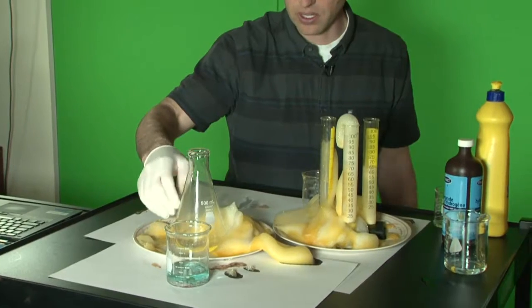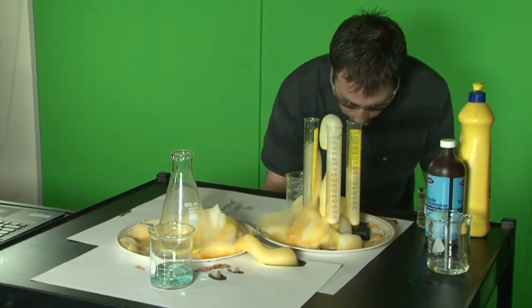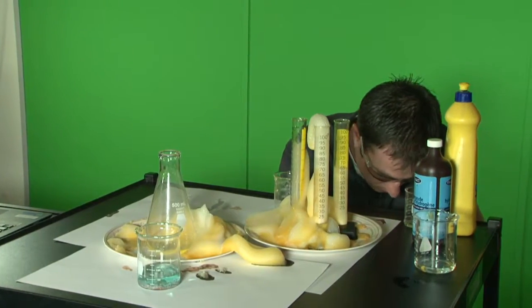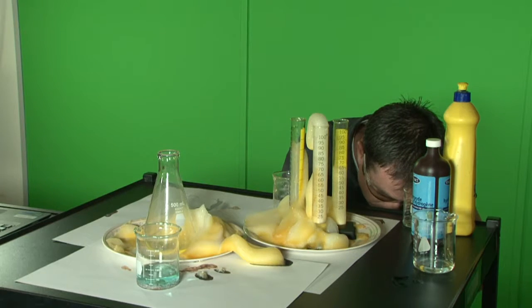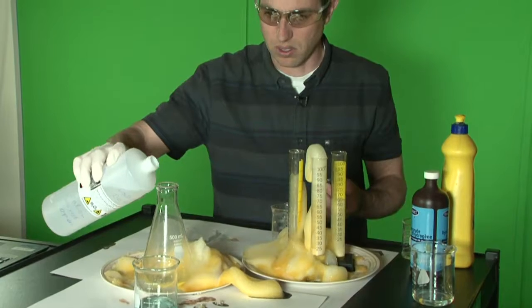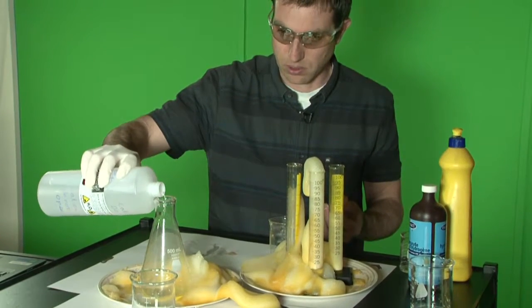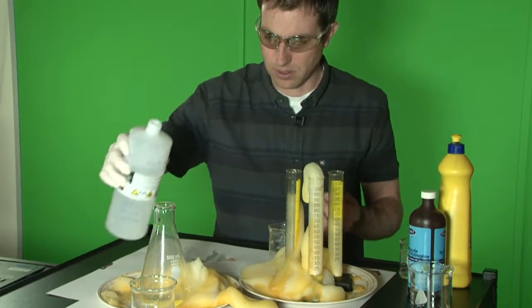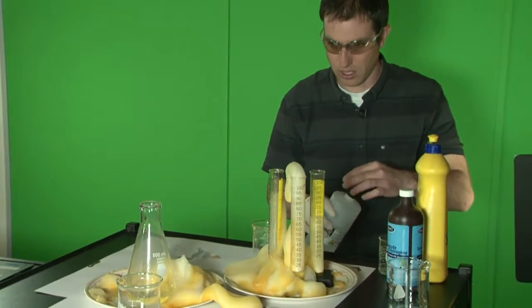All right, so that stuff in there is a bit warm. I'll add a little bit more of this from the bottle. And the bottle we keep in the fridge to slow down the reaction. There we go. There's a lot in there.